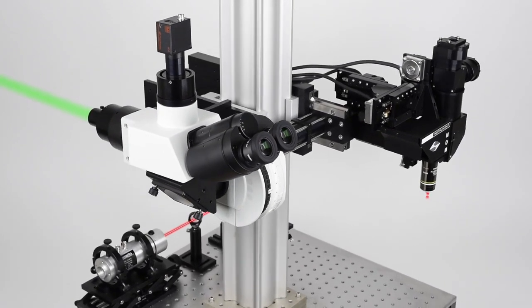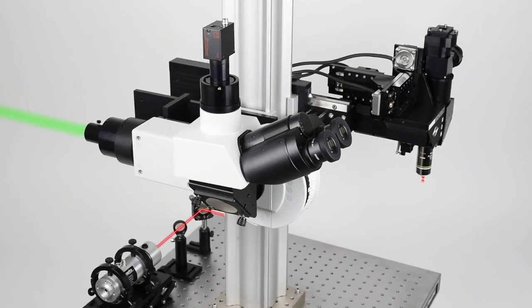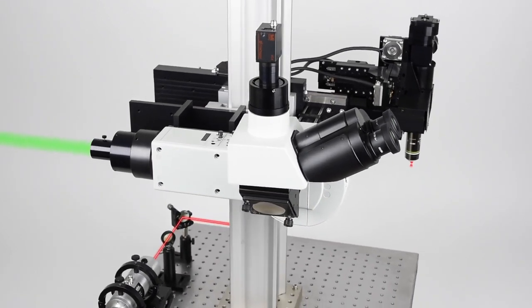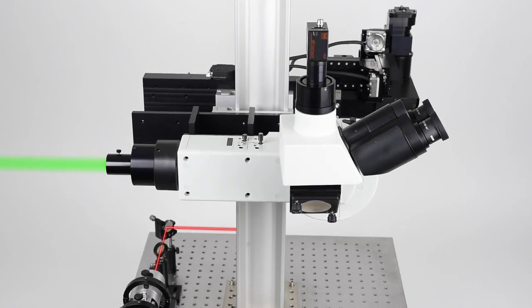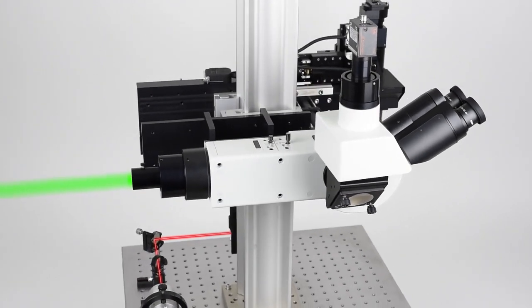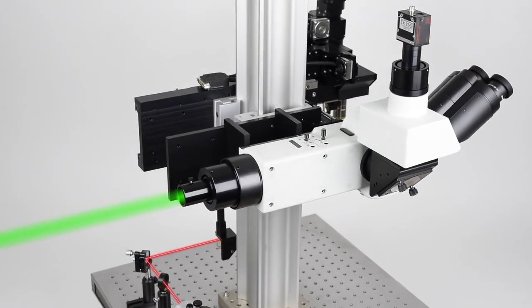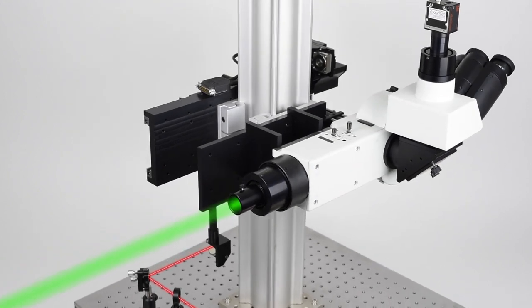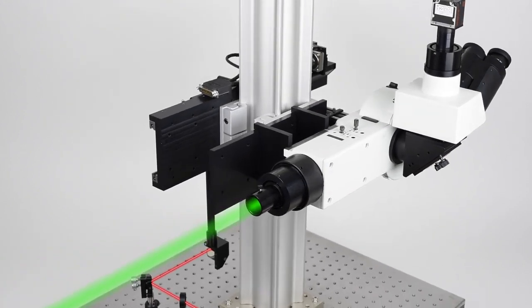Excitation light is brought in through the rear port of the vertical illuminator and then reflected to the sample through the use of excitation filters and dichroic mirrors, allowing full utilization of wide-field imaging modalities. Several of our customers have even utilized this port configuration for projected pattern stimulation with a digital micromirror device.